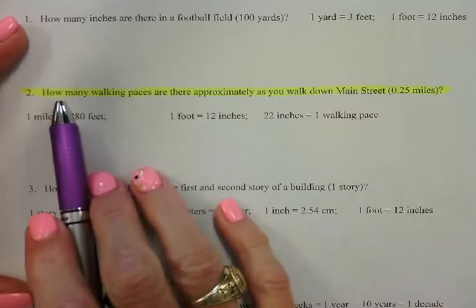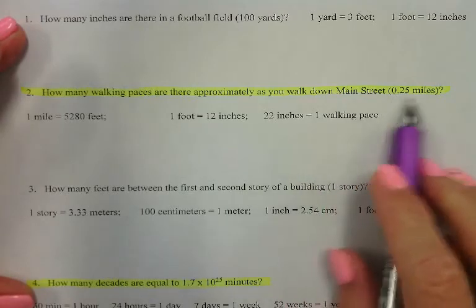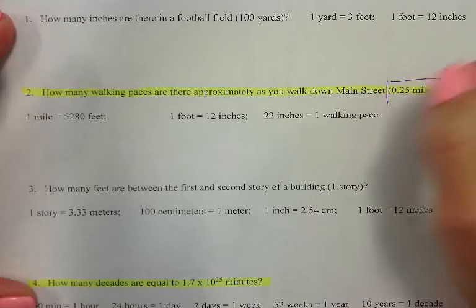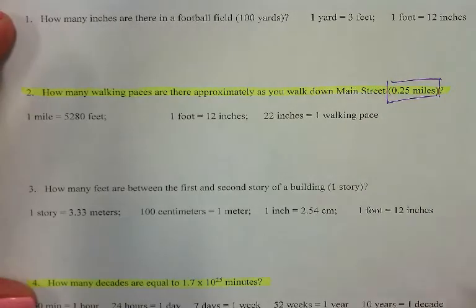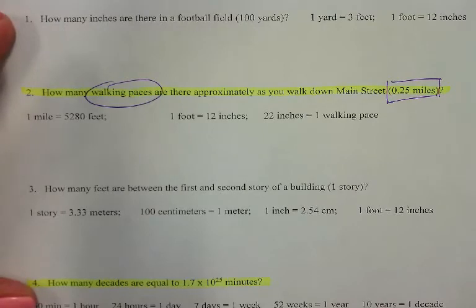Okay, number 2 says, how many walking paces are there approximately as you walk down Main Street, which is 0.25 miles. So that is my given, 0.25 miles. Walking paces, I know you don't know what a walking pace is, that's okay, is my unknown.